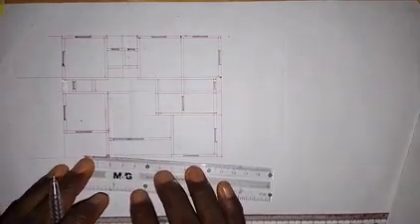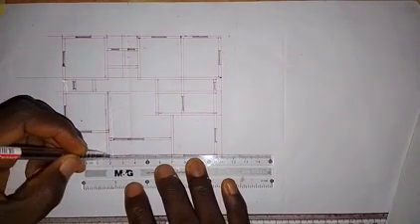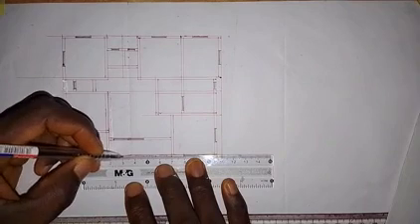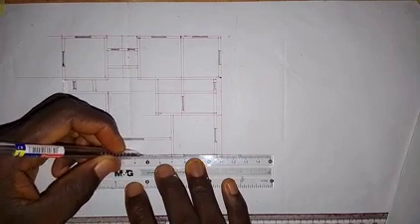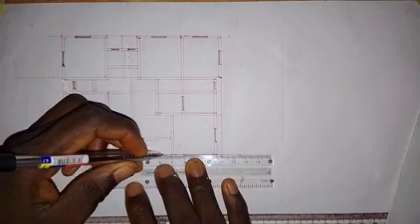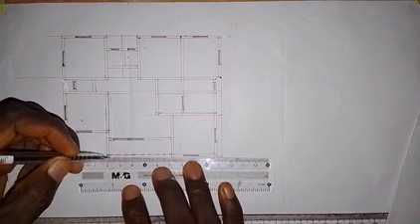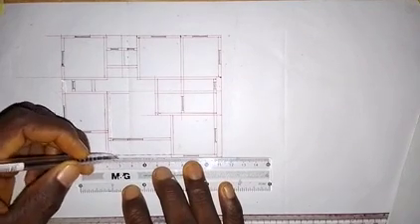Alright, so then for the beam, we are going to put short dashed lines here. Alright, that's the first part. So we also need to do the same thing here for the beam.